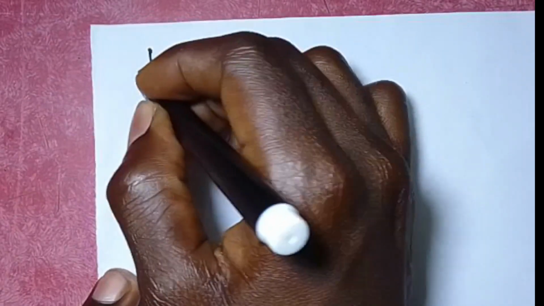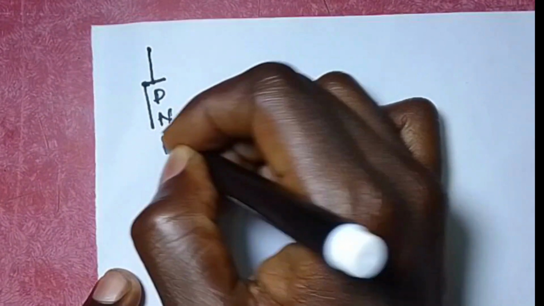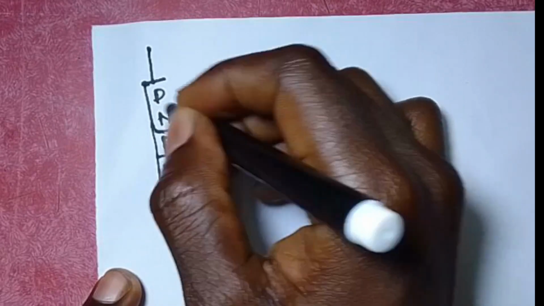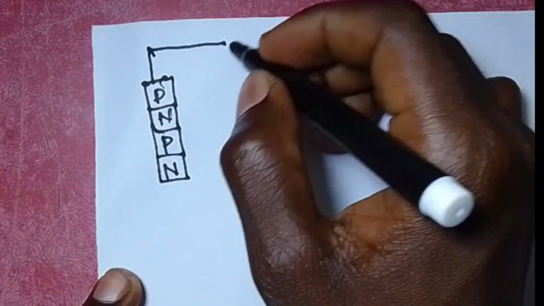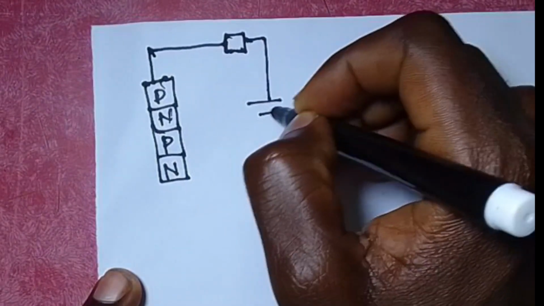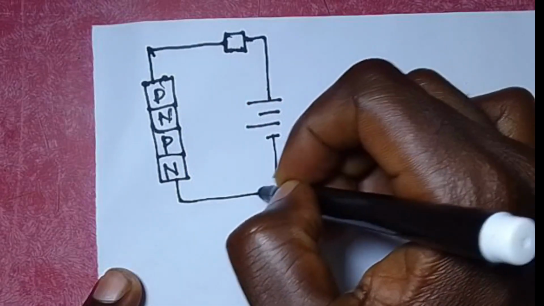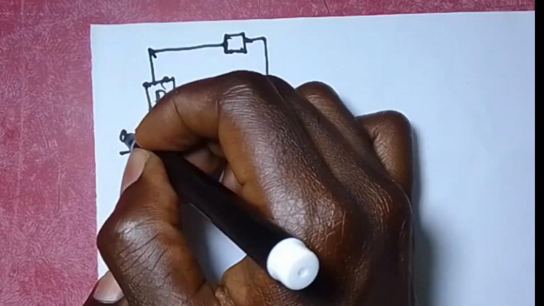So if I redraw my circuit like this, with a P, N, P, N, I then have the load resistance RL, and the voltage being applied across it. On this side I have my gate, which is going to be powered.